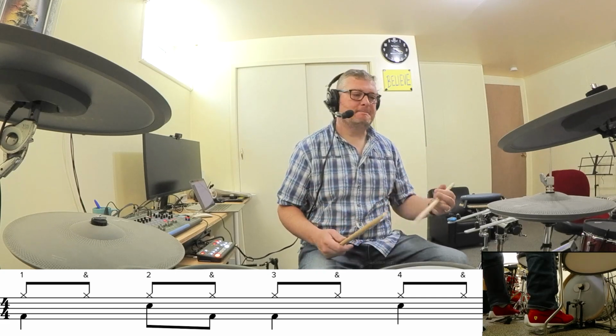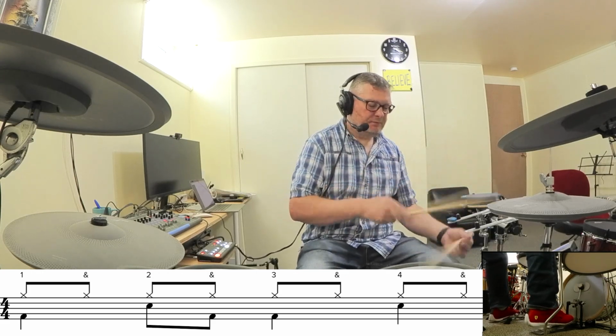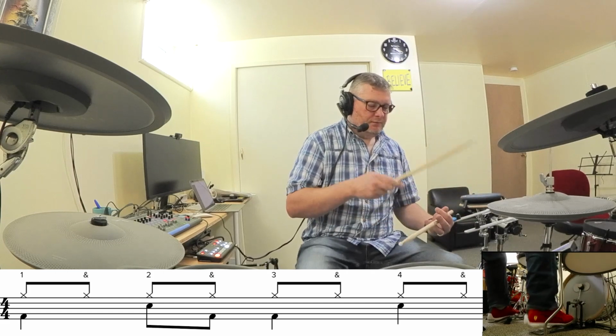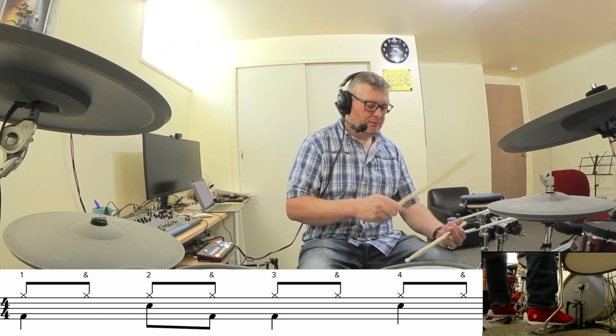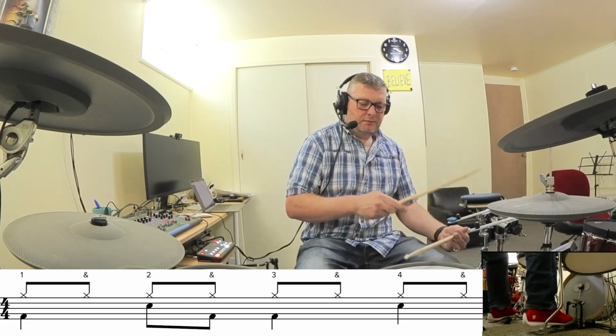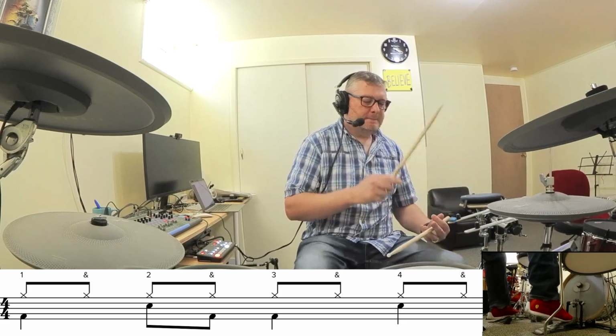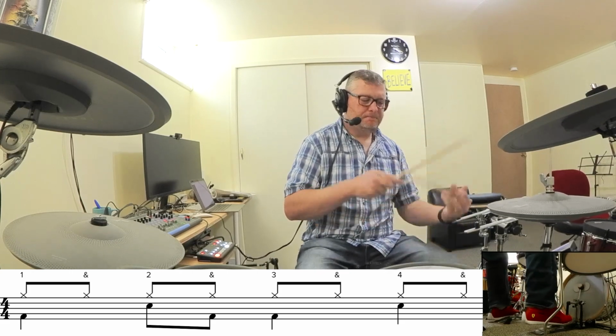Now pattern 2 is almost the same, but see if you can spot the difference and what's happening with this pattern. Okay. Alright, so that's the second pattern.